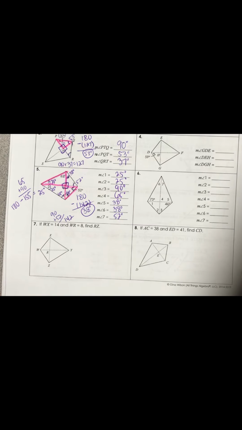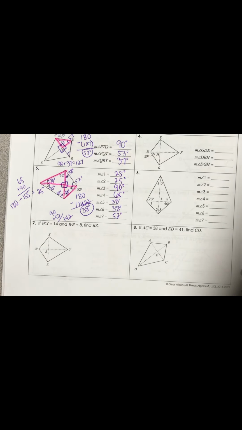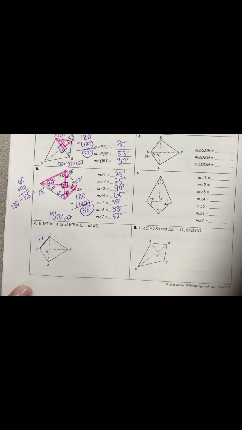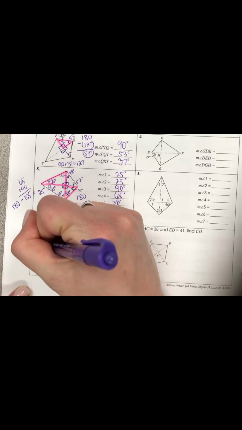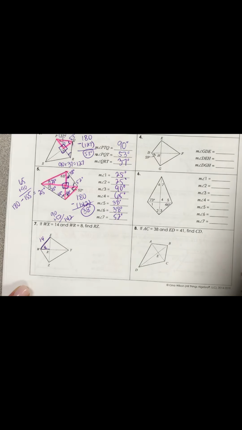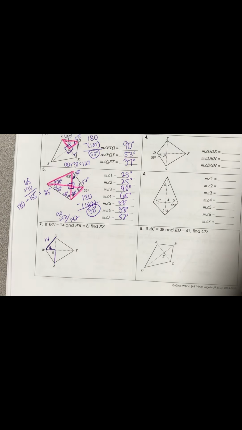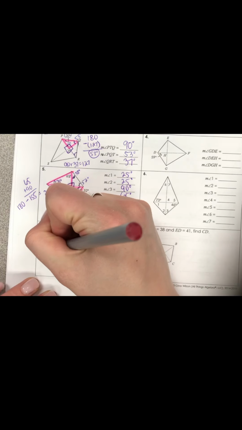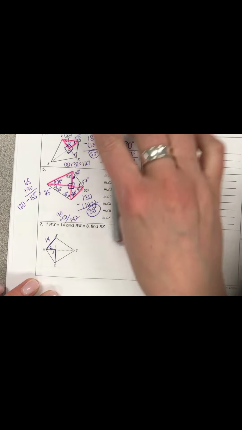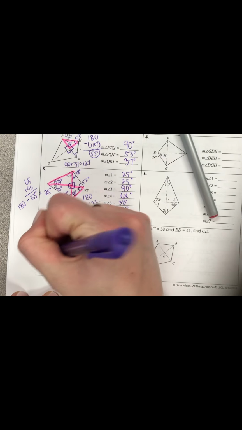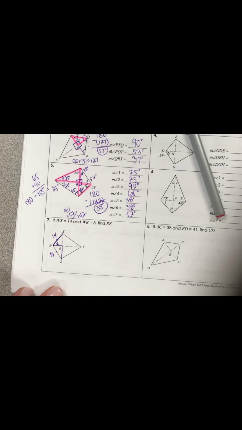All right, and the last problem on this page is giving us side lengths. So that's where these 2 problems are going to be different from the ones that you've seen me do before. Number 7 tells us that WX is 14 and WR is 8. It wants us to find the length of R to Z. Now, something I know is true for kites is that adjacent sides are congruent. So that means that this side from W to Z is also 14. That's a property of kites.